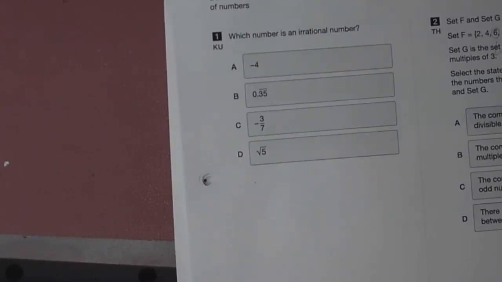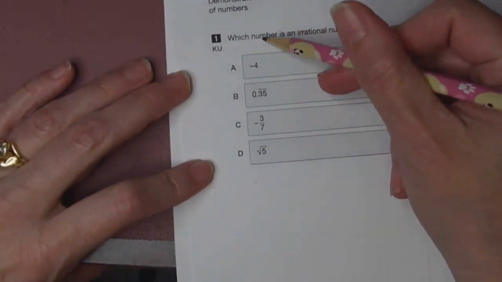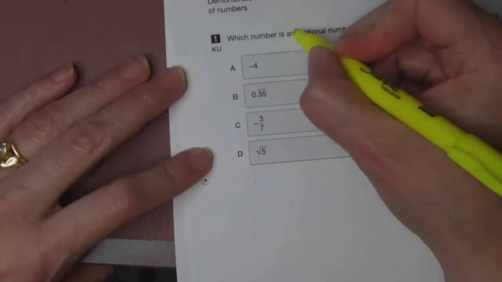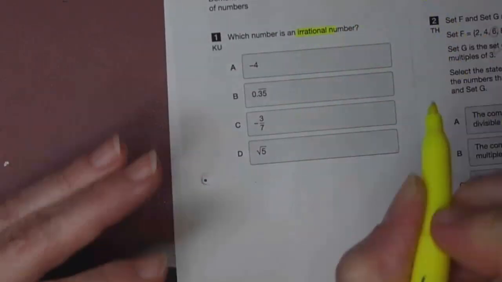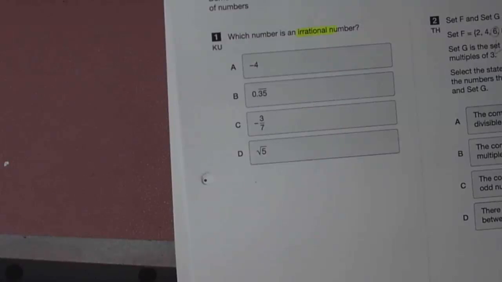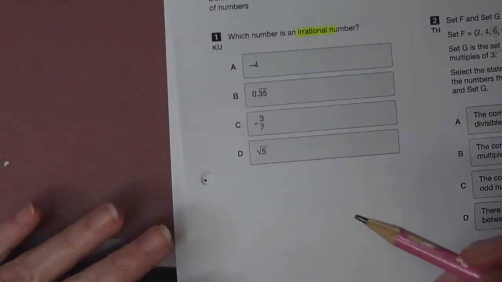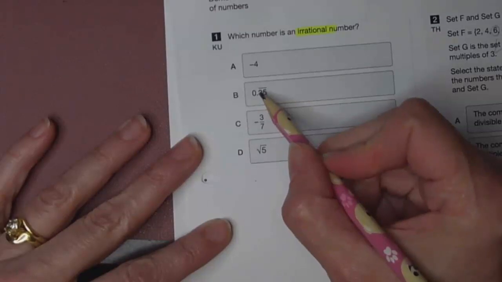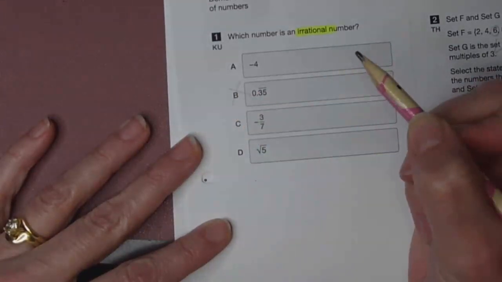Okay, hopefully you've tried the answers yourself. Which number is an irrational number? Think to yourself, what is the question asking? Irrational. Cannot be expressed as two integers over each other, and if it's a decimal, it won't repeat, right? So remember, the line means repeating. So that is definitely rational, so that's definitely not going to work.